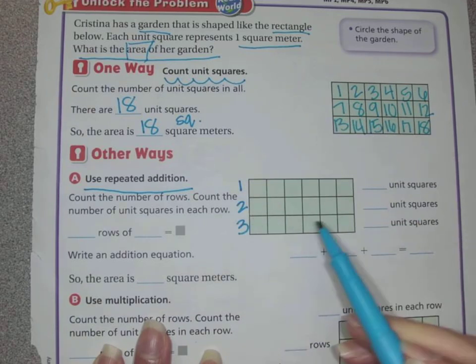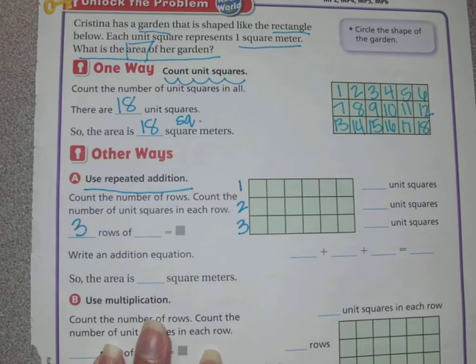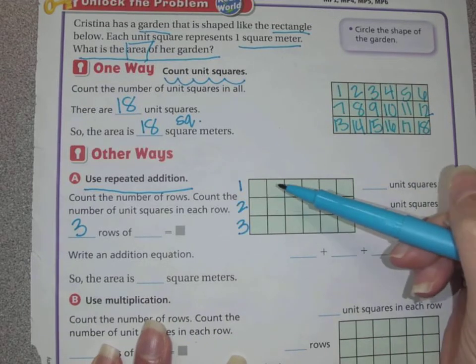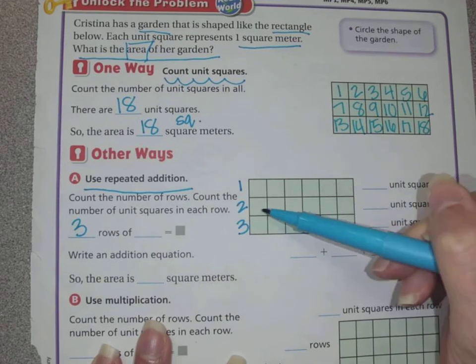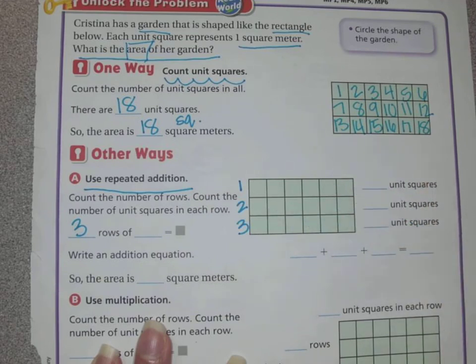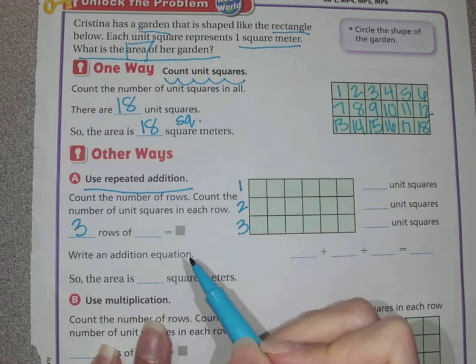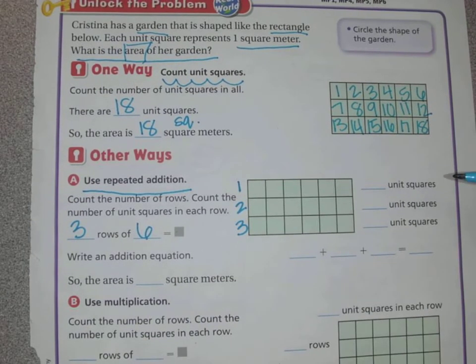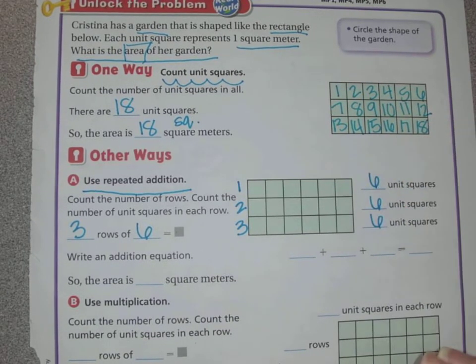And how many square units are in each row? Well, let's count. 1, 2, 3, 4, 5, 6. There are 6 square units in each row. So think of 3 rows of 6, right?